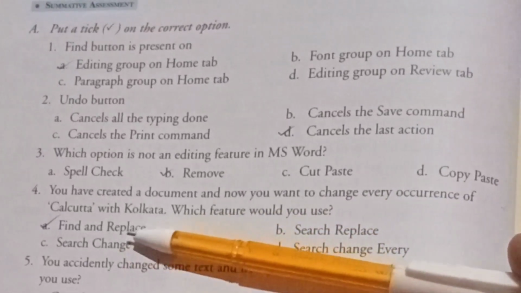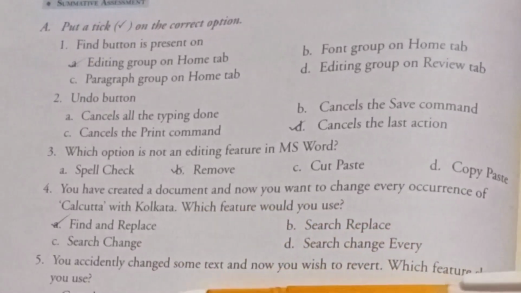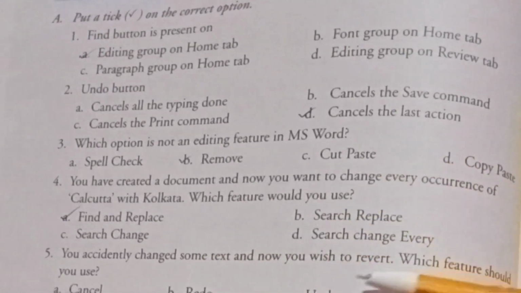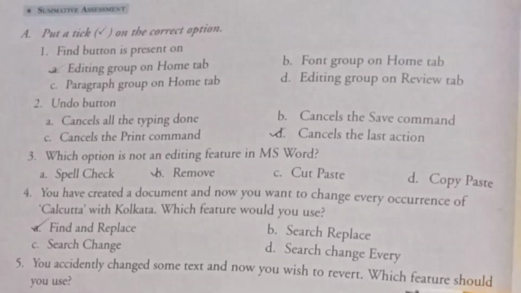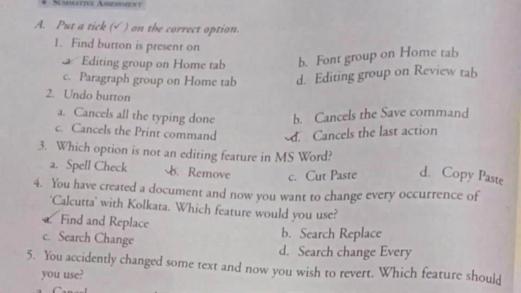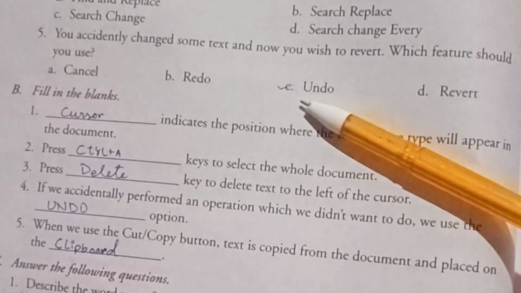So we will tick Find and Replace. You accidentally changed some text and now you wish to revert. Which feature should you use? So we will tick Undo.